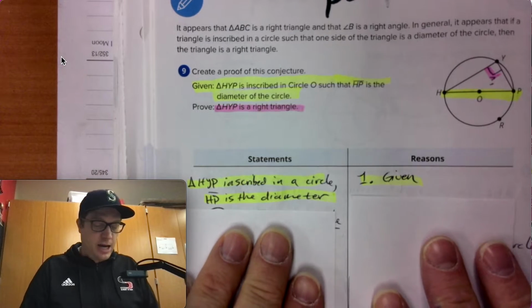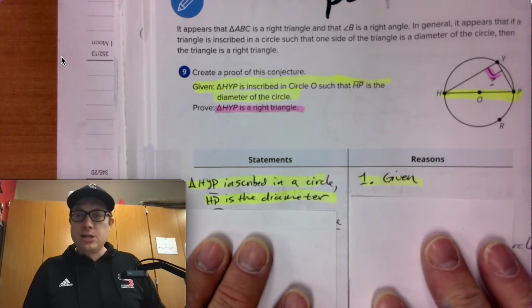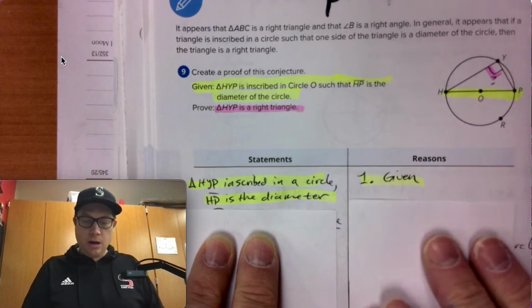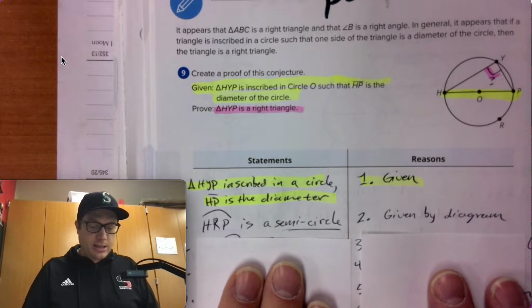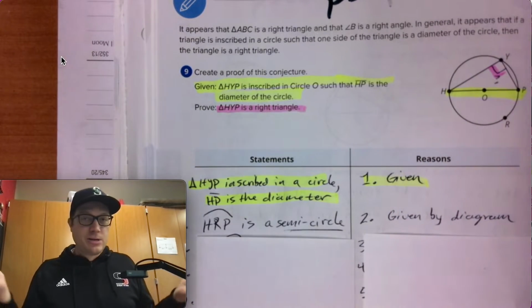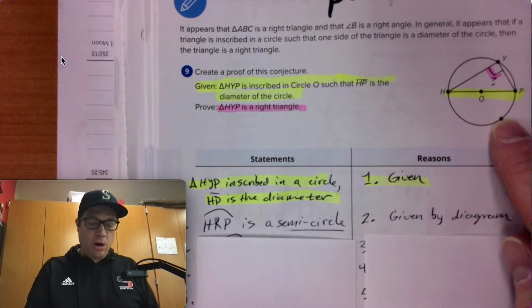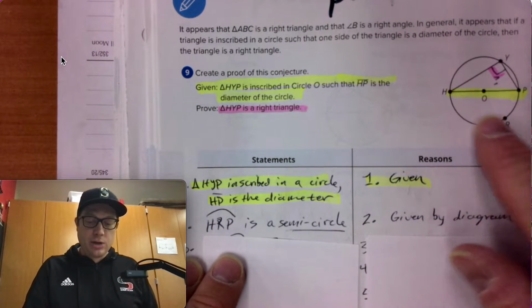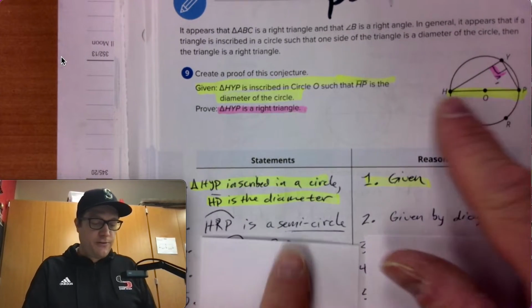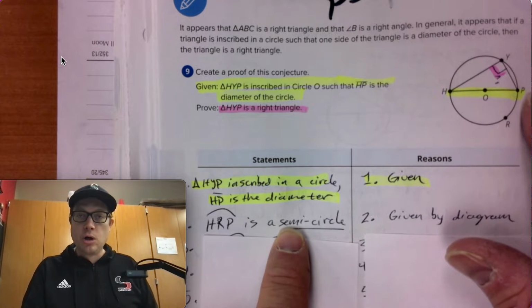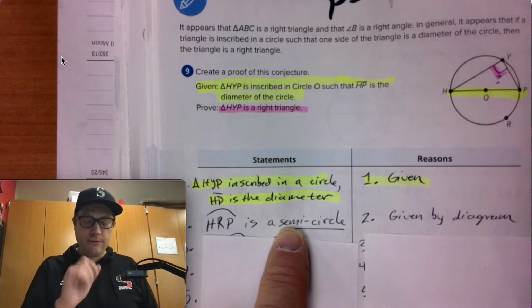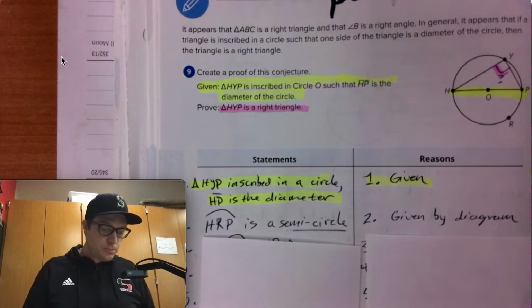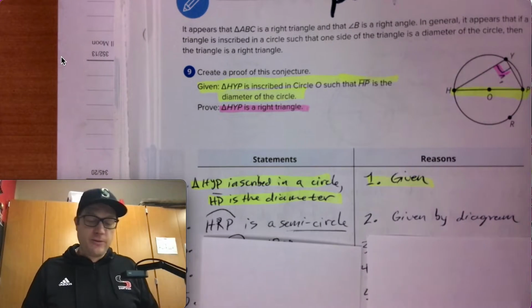If HP is the diameter, and then we put this R over here, the next thing that we get to say, you know what, sometimes the diagram just has the information that we need to use, like arc HRP. It's definitely an arc. It's in fact a semicircle arc going around half of the circle. It's given by the diagram. We're using the givens to prove the next statements.